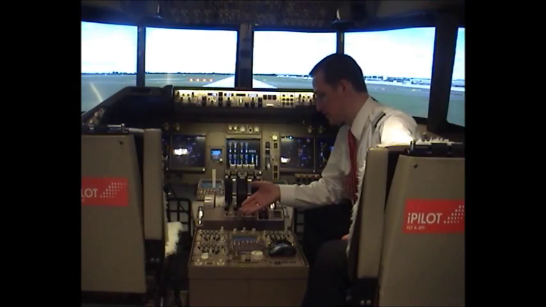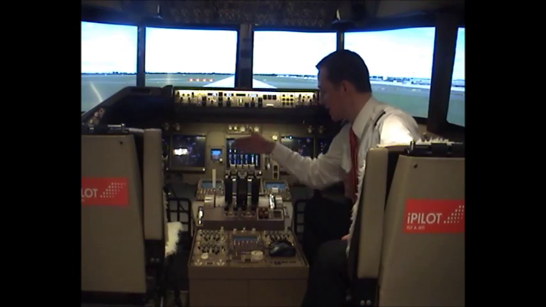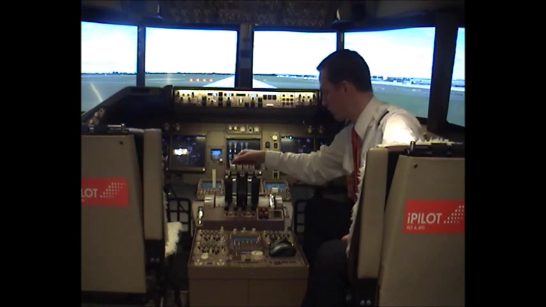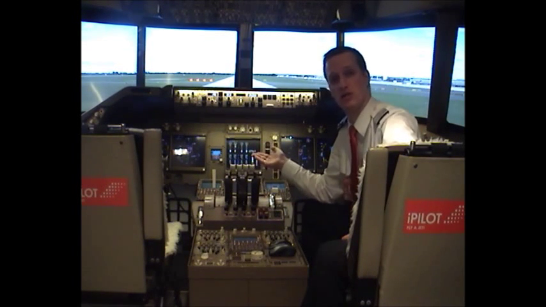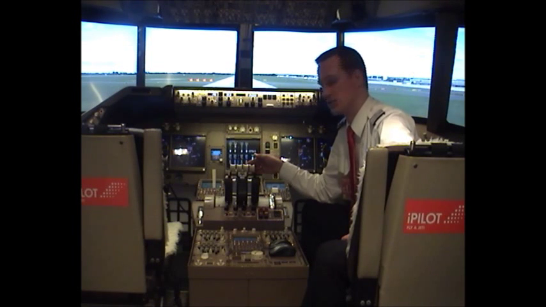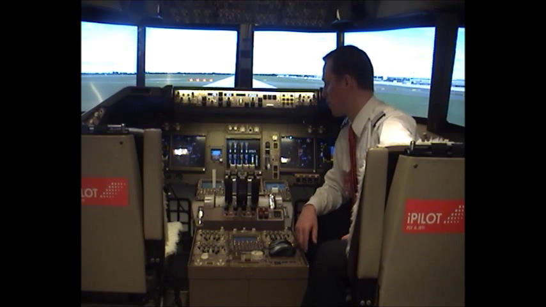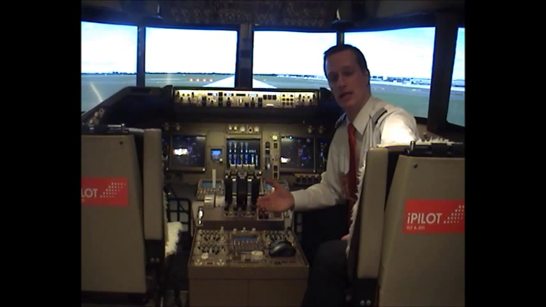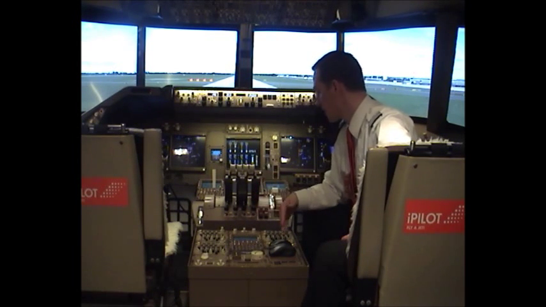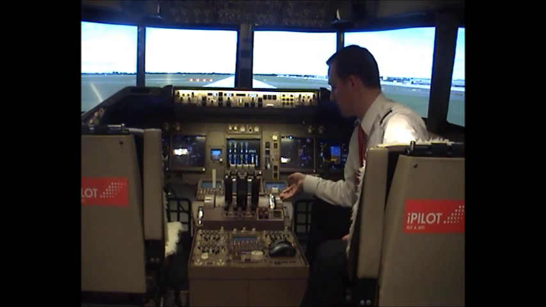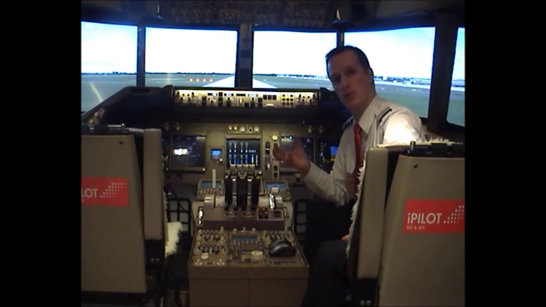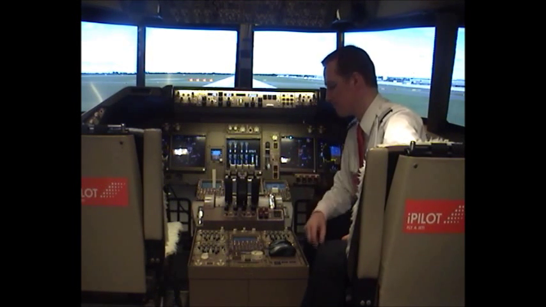So let's now get to the mid panel. We can see here the thrust levers. We have 4 of them because the Boeing 747-400 has 4 engines. On the left we have the speed brake that will move out and dump the lift on the wing after we have landed the aircraft on the runway. On the right side we have the flaps. The flaps increase or ensure that we have lift while we approach and have a low speed.